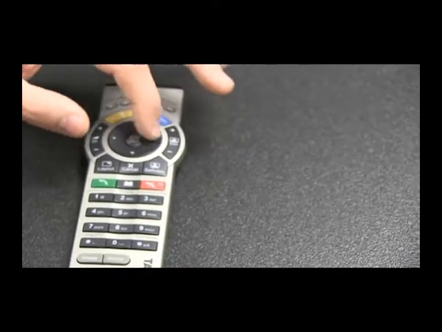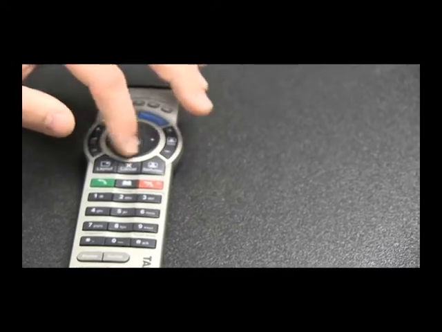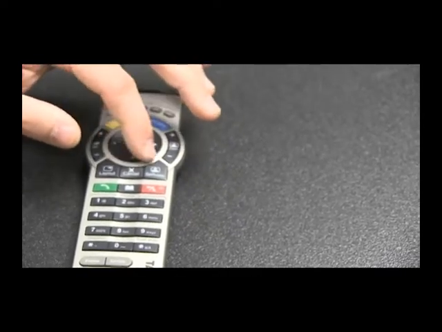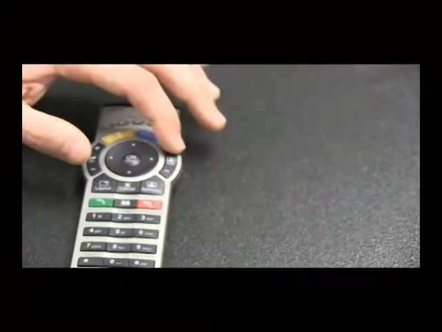Here in the middle, the circle here, this gives you the ability to pan the camera around. So you can pan the camera around and you can zoom in and out using this zoom button on the side. That brings me to our source buttons.